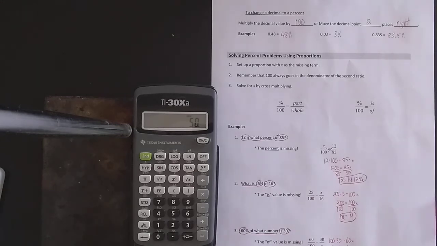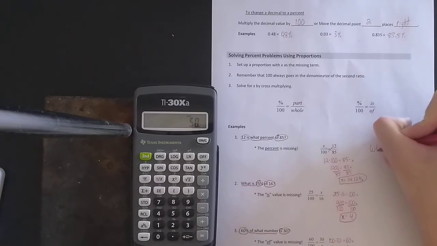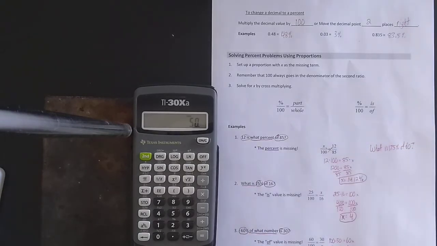We have 2 more examples. Sometimes you see them like this, and this might be a little confusing to you. What is 175% of 60? And you might say to yourself, well, you can't have more than 100%. Yes, you absolutely can. If something has a 175% increase in its sale price, that means its price went sky high. It went really, really high. And in fact, it's almost doubled.